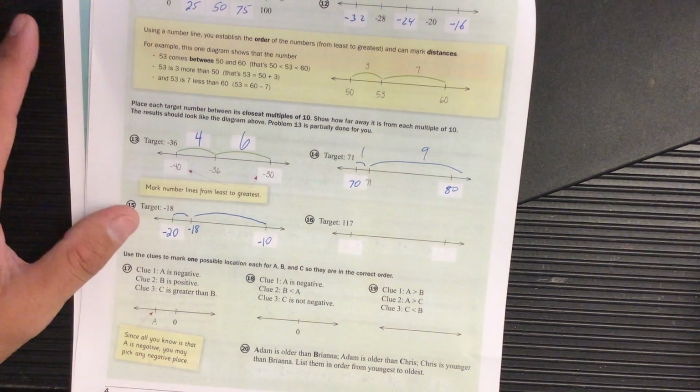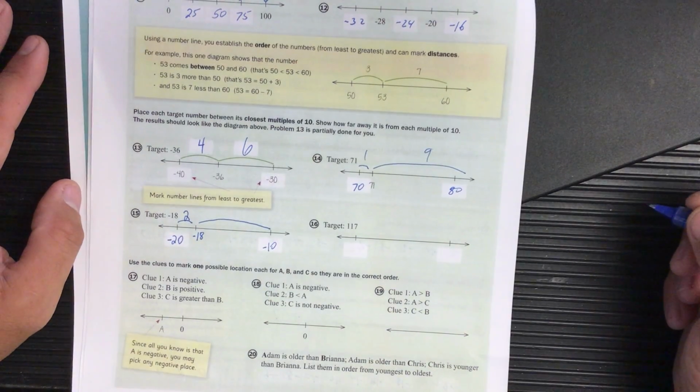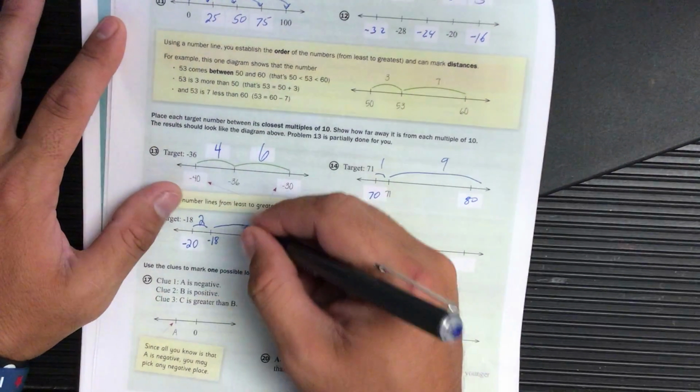So how far apart is it from negative 20 to negative 18? 2. And negative 18 to negative 10? 8.